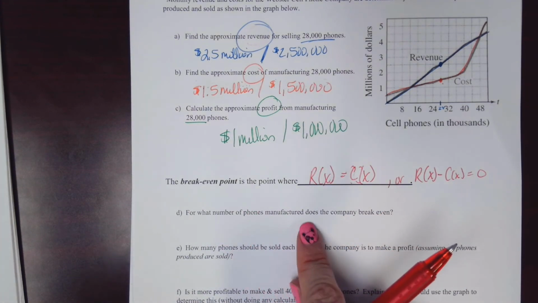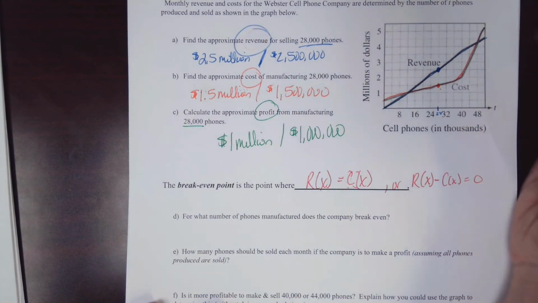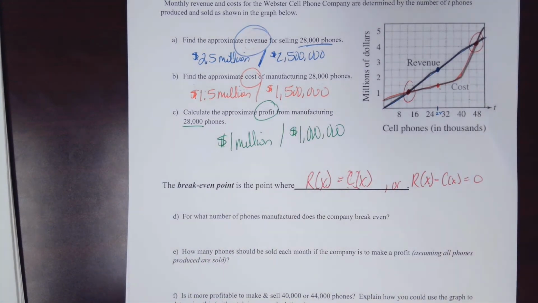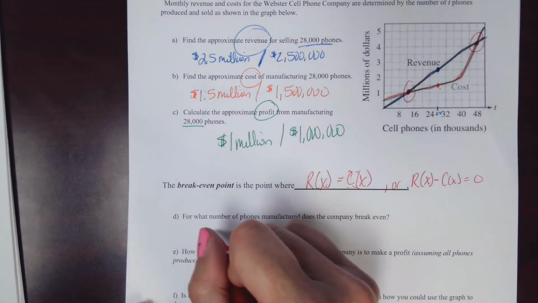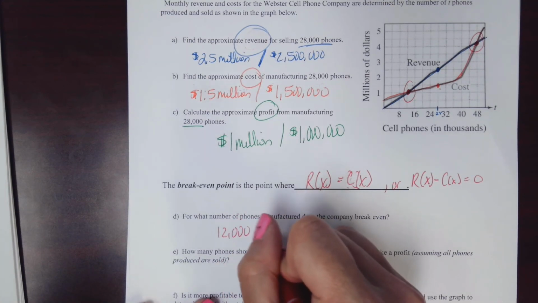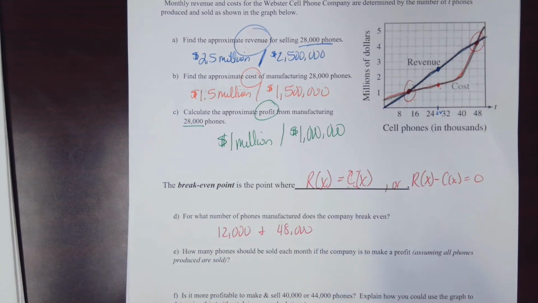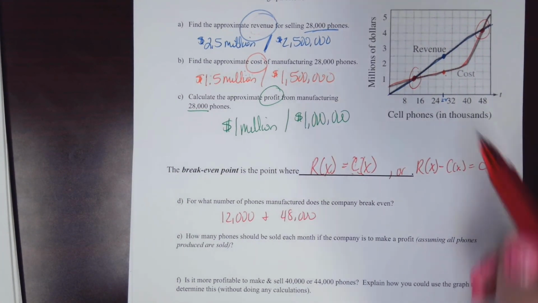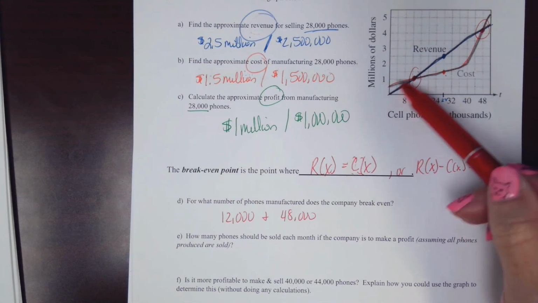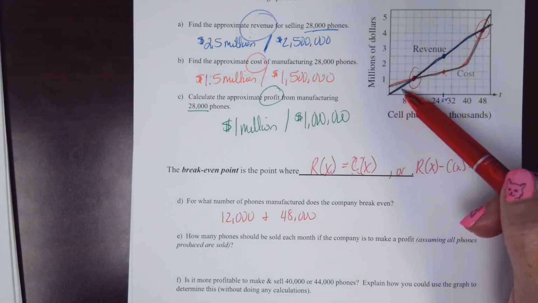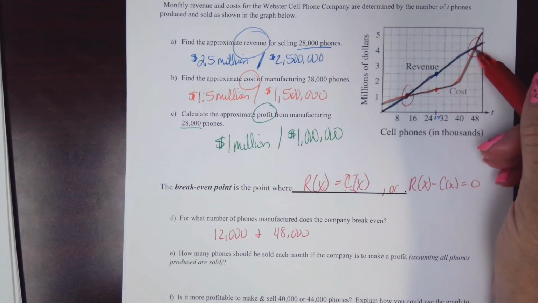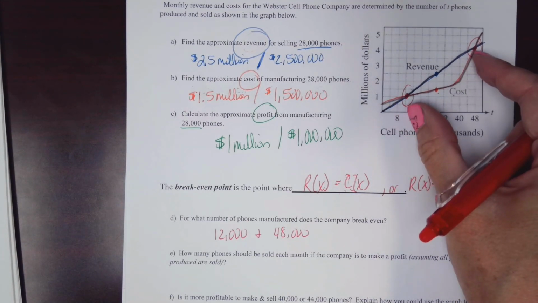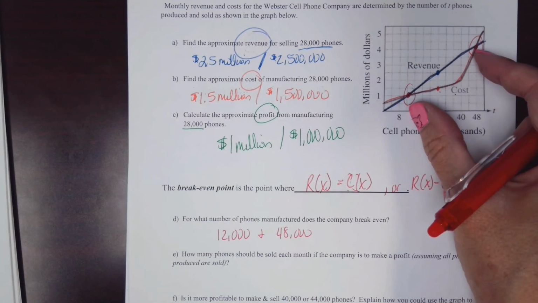For what number of phones manufactured did the company break even? Well, cost and revenue are the same here and here. So at 12,000 and again at 48,000, the company breaks even. Revenue and costs are the same. Now, anything less than 12,000, revenue drops below cost. Anything more than 48,000, revenue drops below cost. So this right here is the sweet spot. This is where they're making money.